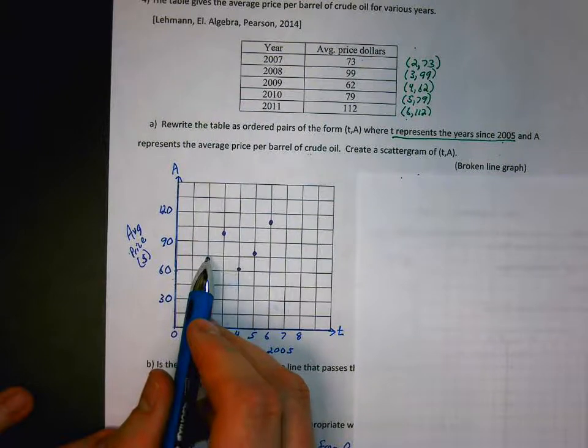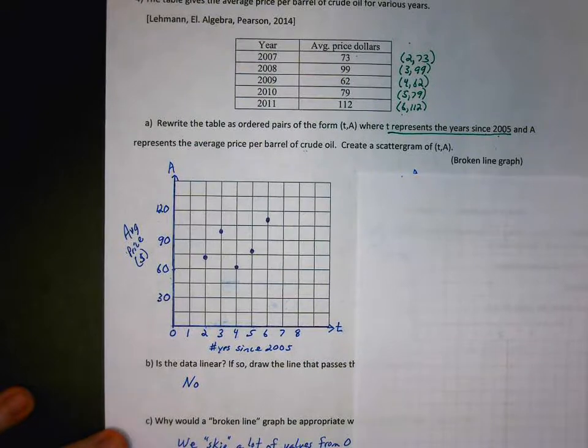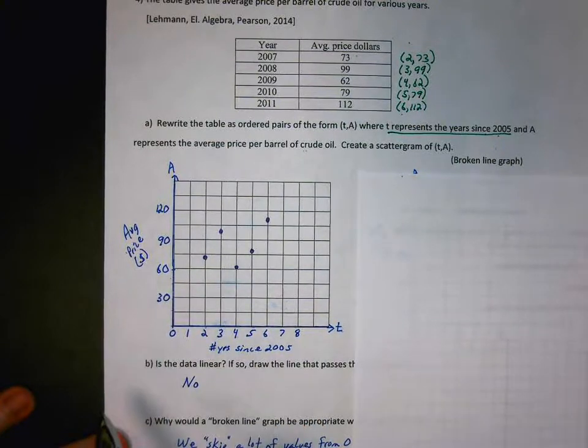So 73 will be just below this line right here. And that can be a little annoying to try to estimate where those points are. That's kind of the key here, and one of the concepts is that you are estimating where to put these points. It's an educated estimate, but you kind of have to guess where they are.